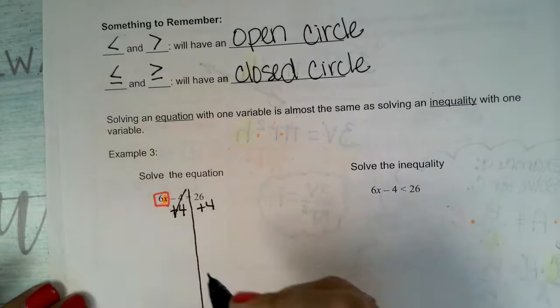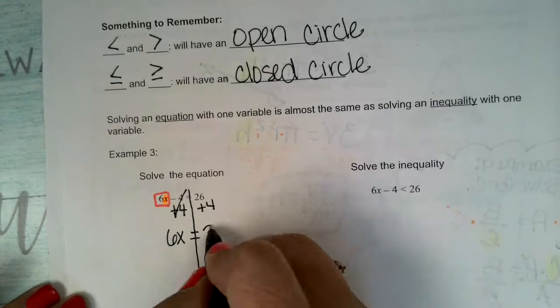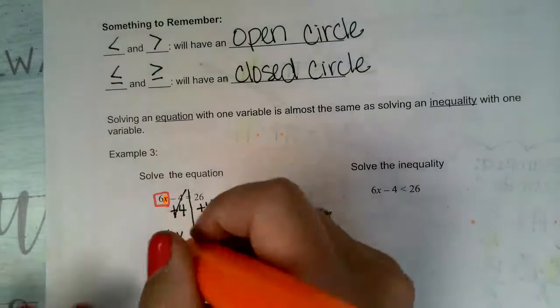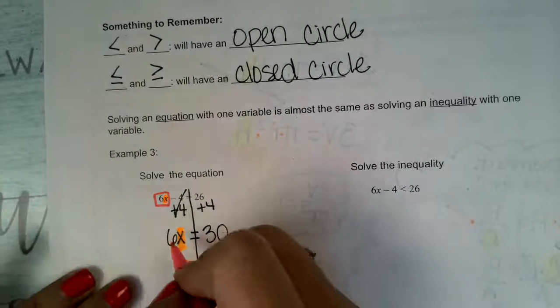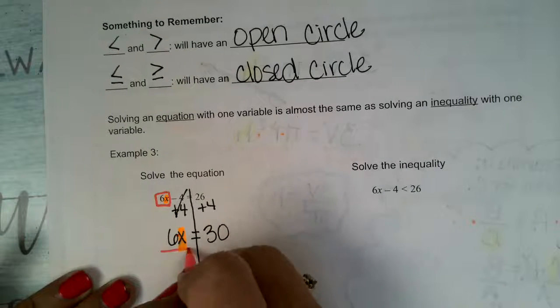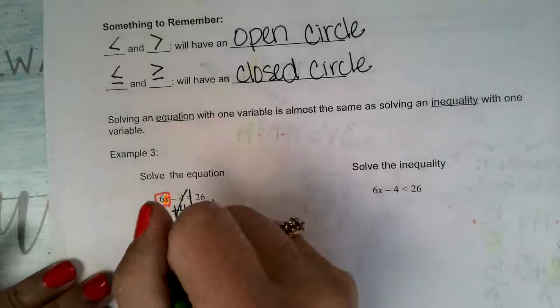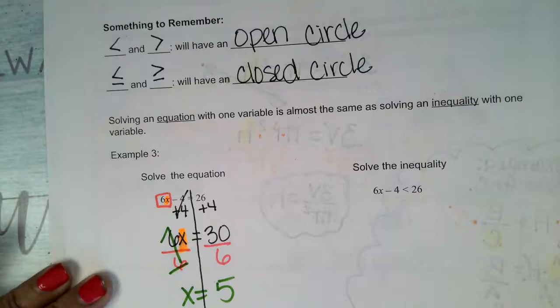Negative 4 plus 4 is 0, so I'm left with everything in that box. 6x is equal to 30. Now my goal, again, was to get this x by itself, so I've got to get rid of what's attached to it, which was the 6. To get rid of the 6, since it's being multiplied, I need to divide by 6 on both sides. That gives me the answer, because that's 1x, is equal to 5.